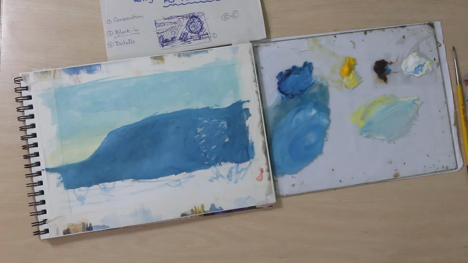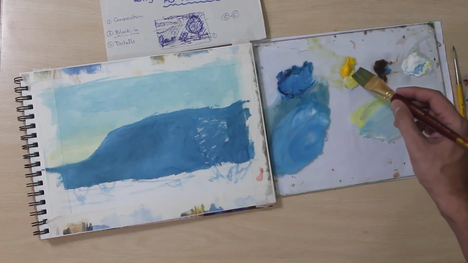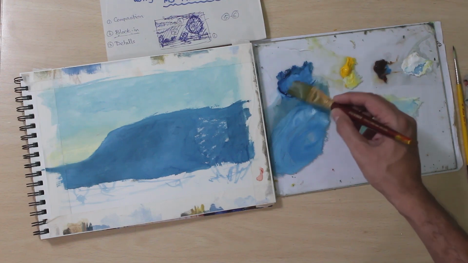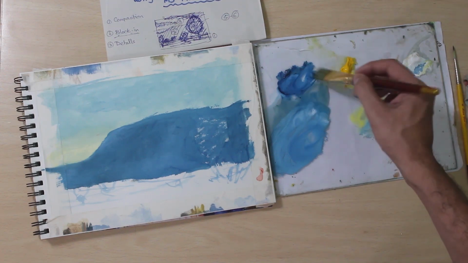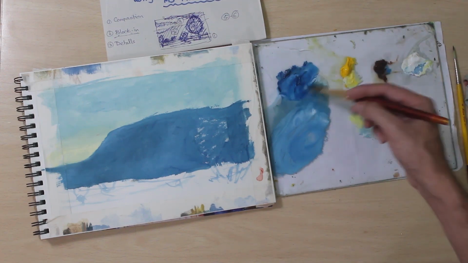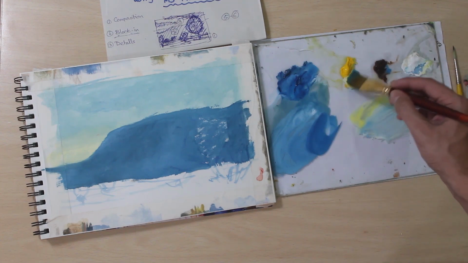And I'll leave it at that. Now I can come in with a color for the base of the mountain or the green area of the painting.